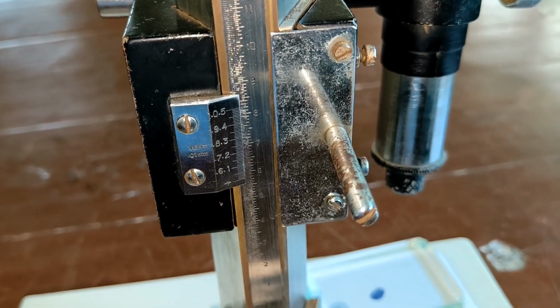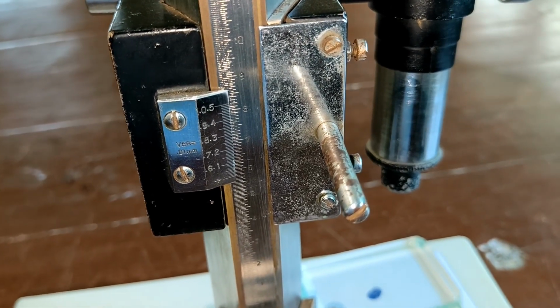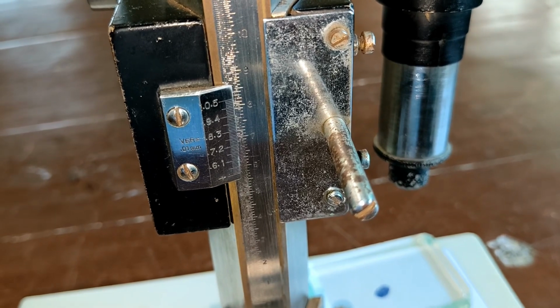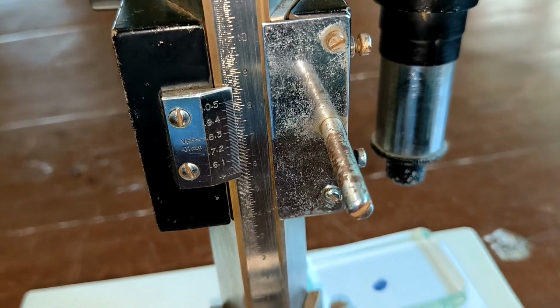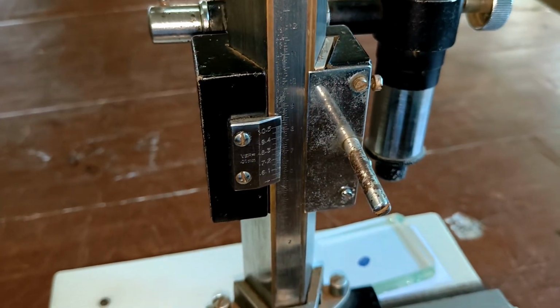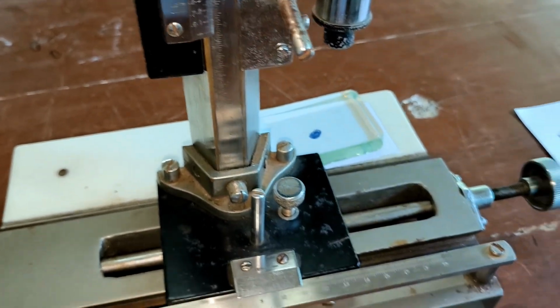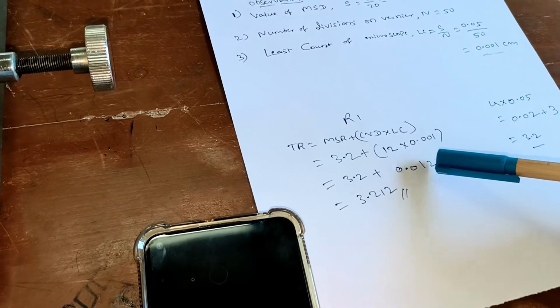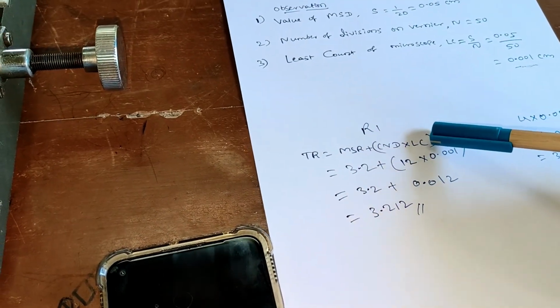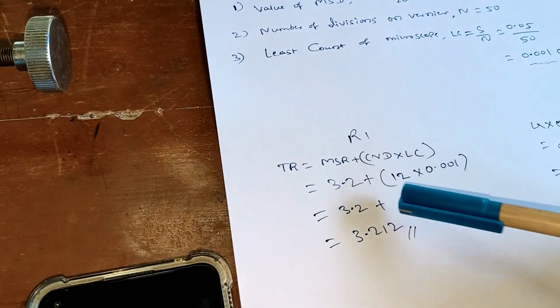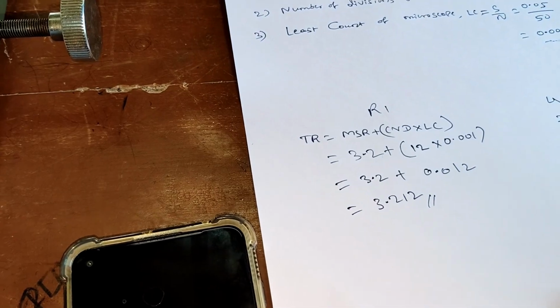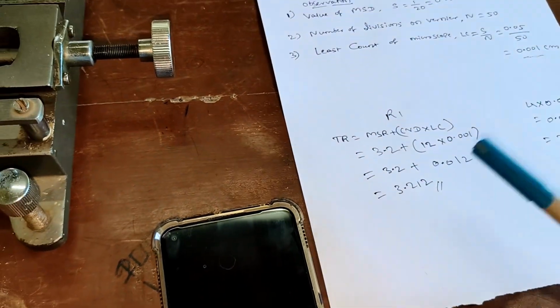Here it is showing around 21, looking similar to me. I am taking 21. And LC, you have to do the same way. Total reading, that is TR equal to MSR plus CVD into LC. By using this formula, you have to tabulate the R2 respective values. That gives the R2 total reading.